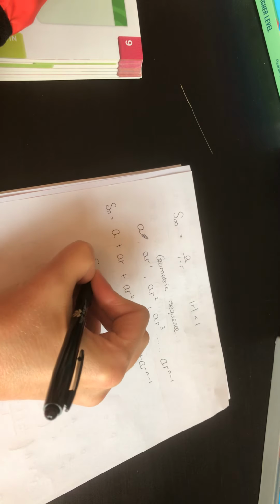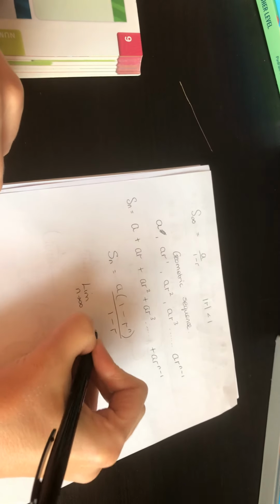Okay, so if we sum up our sequence now, we know from our log tables it's our first term, a times 1 minus my common ratio to the power of n, all over 1 minus my common ratio. And because we're summing to infinity, we're going to get the limit as n tends to infinity. I'm just writing it down for you so you can have a fair idea of exactly what we're looking at here.